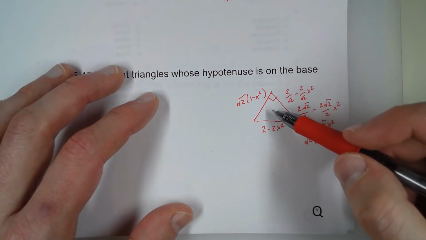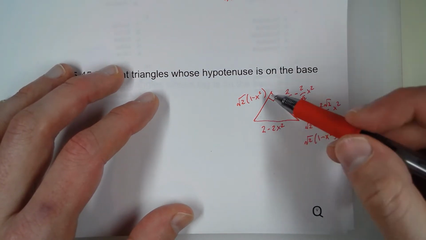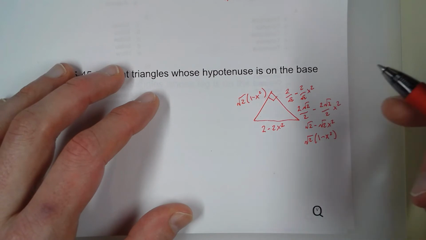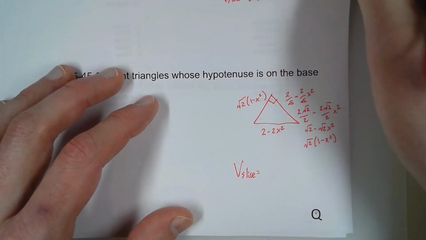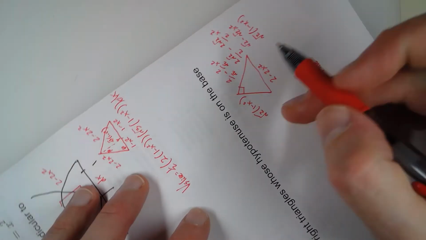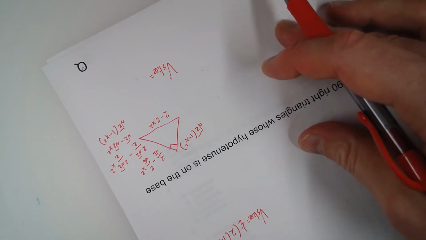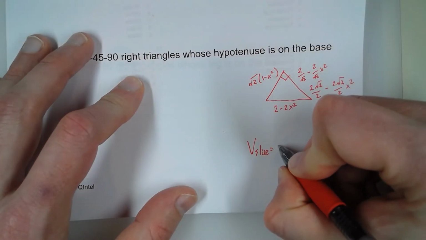Now in a right triangle, you can always use the 2 legs as the base and the height because they are perpendicular. Because I can always turn this triangle around to make it look like that. So the volume of this slice is 1/2.